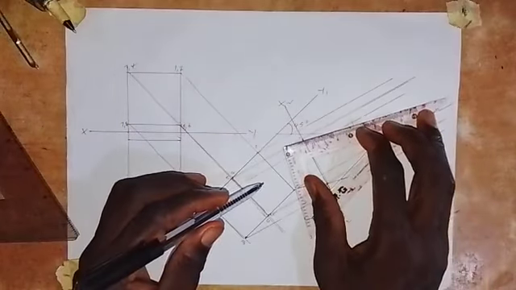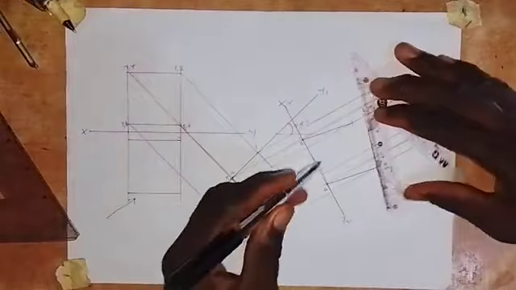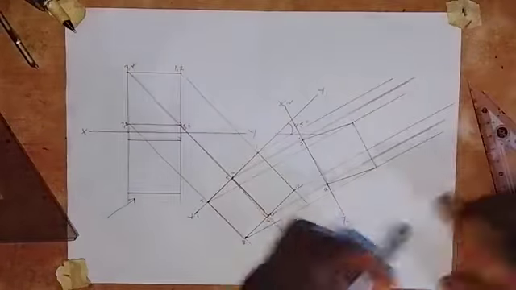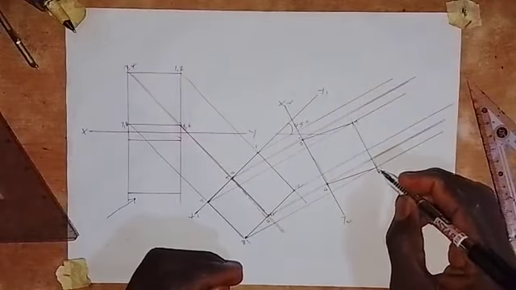We connect 5 and 7. So we connect them together like this. So we have this, and then we now connect 7 and 8 together. So this is 7 and 8. This is point 7. Here is point 8 here. All right, so we have this.